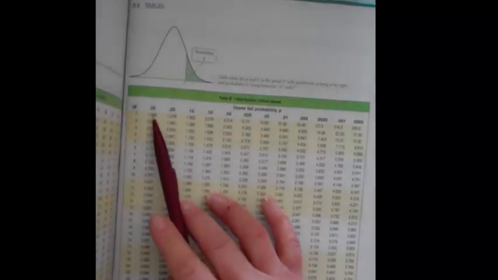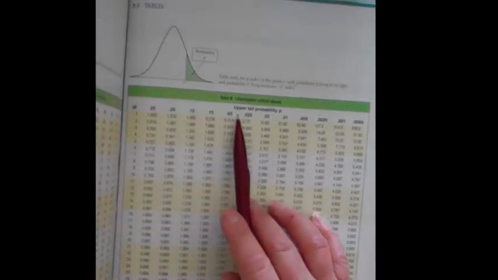Okay, take a look at all the components of this. DF, what do you think that stands for? Degrees of freedom, okay? You're testing how many people? 250. 250, so you need 249. 249. Okay. The other thing is, this table is kind of neat because it has some neat things in here. Notice the way it goes across up here. This is your upper tail probability. So that's kind of what we were looking for anyways.